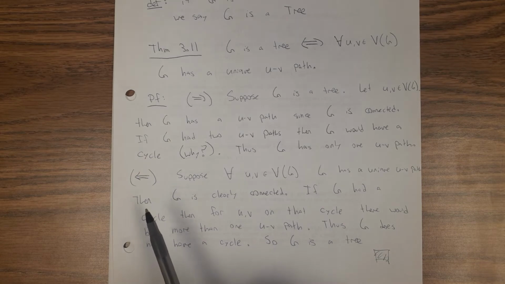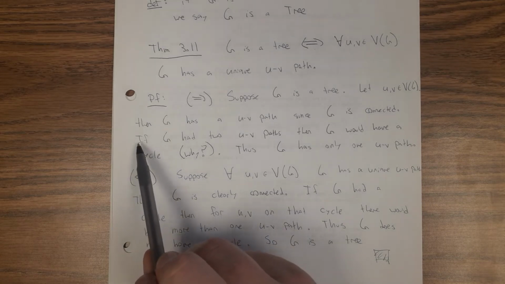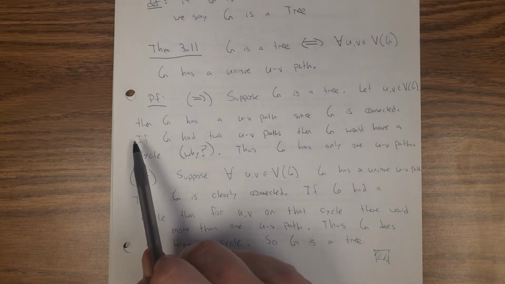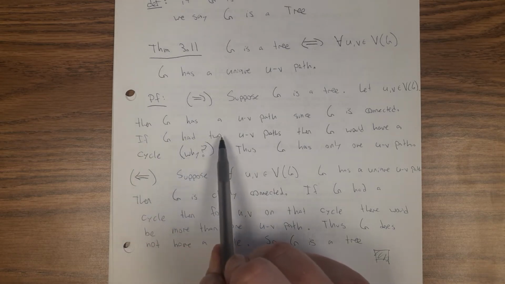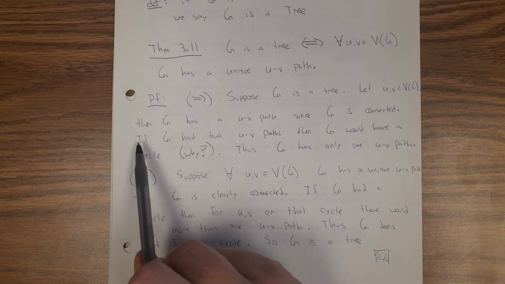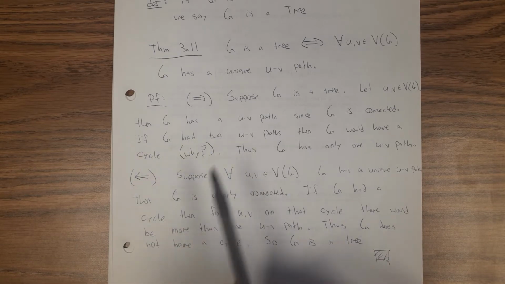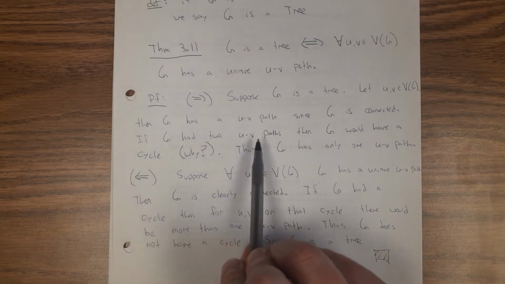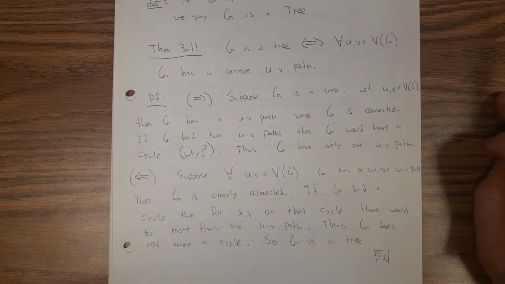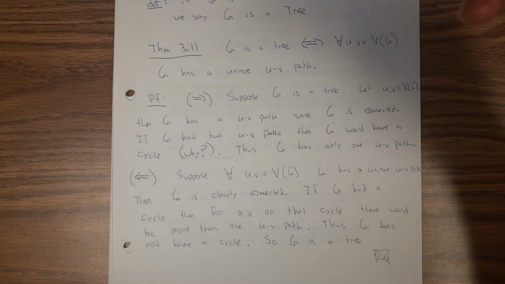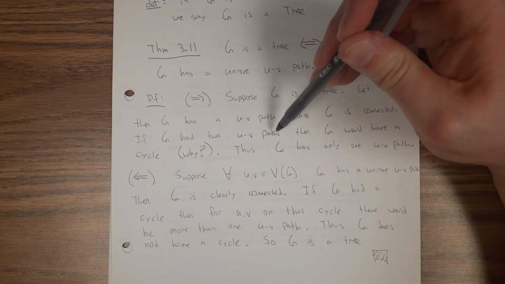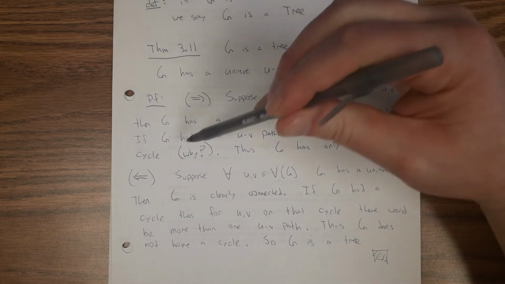for the sake of contradiction, and I'm not saying that I'm doing this for the sake of contradiction, but that's the way that the proof is going to go. I'm supposing the thing that I don't want to be true. I'm supposing that G has two separate UV paths. And what I'm going to claim is if G had two separate UV paths, then G would have a cycle.